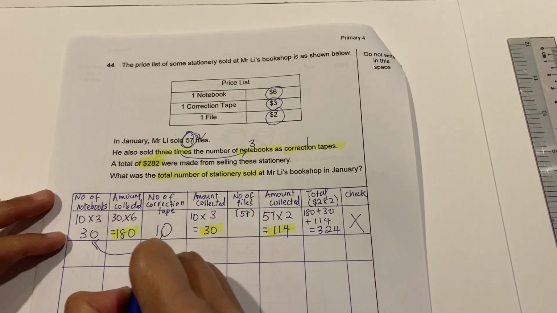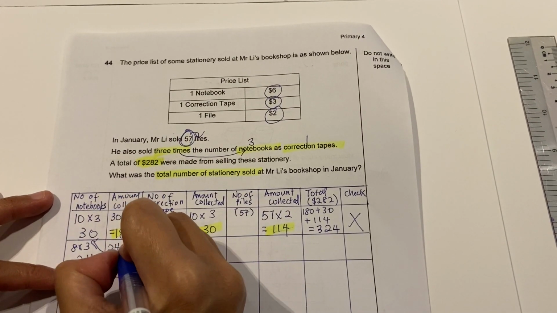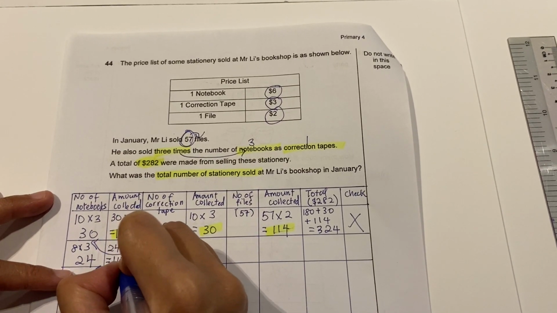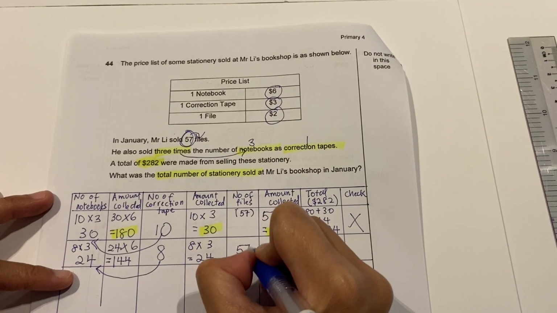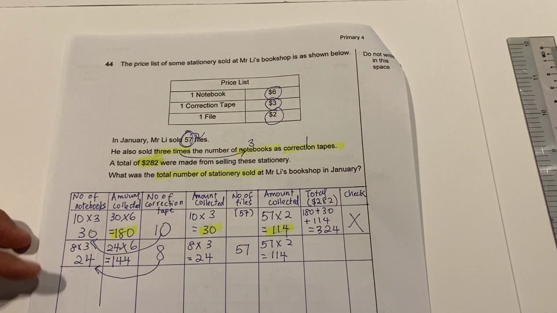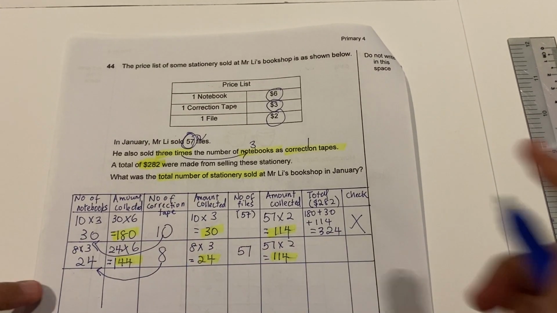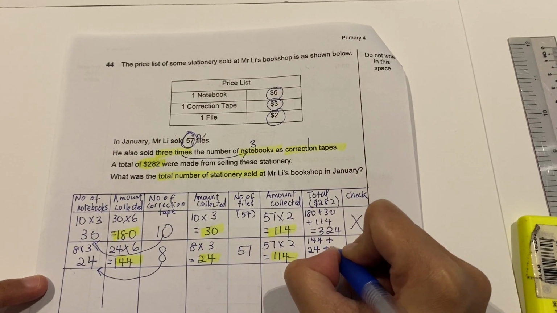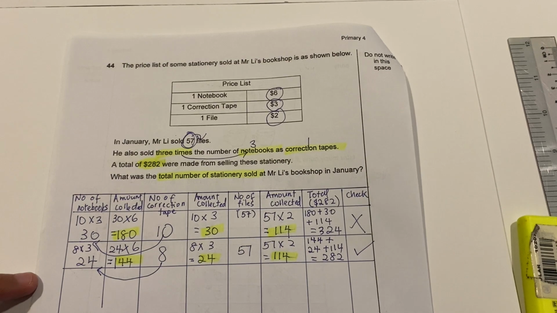So here, 8 times 3 will give you 24. Then 24 times the cost of the notebook, which is 6, will be 144. 8 times 3 gives you 24 for the correction tape. The file is still 57, so 57 times 2, same cost, is 114. So find the total of the 3. You take 144 plus 24 plus 114. The answer is 282. This is the answer you're looking for.